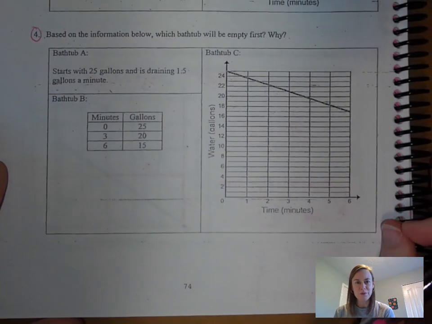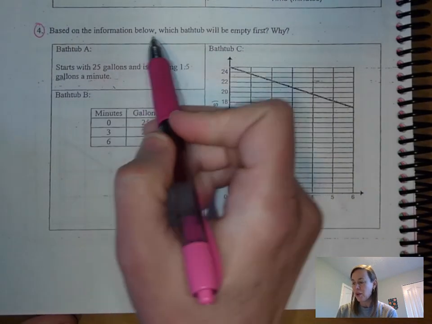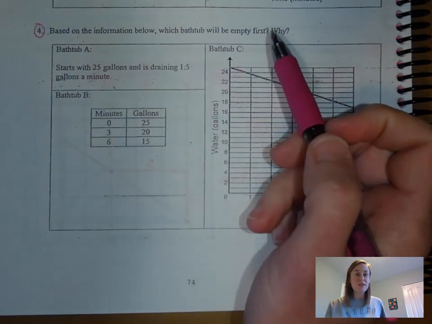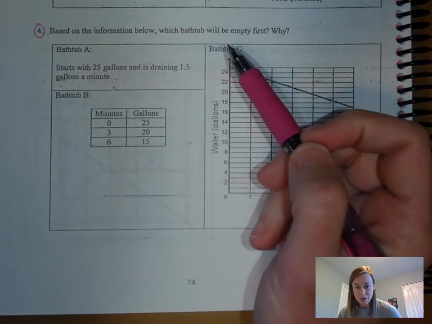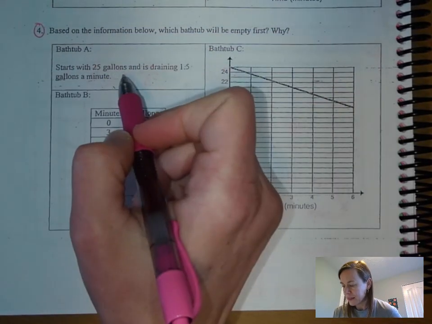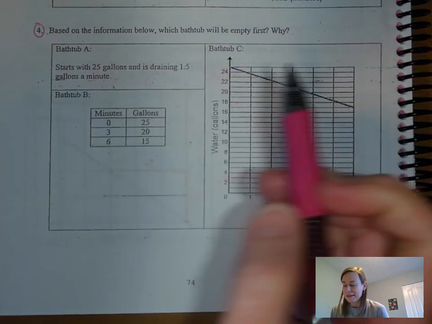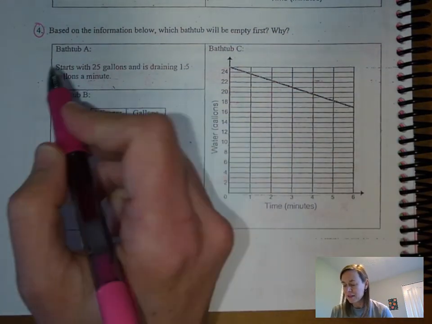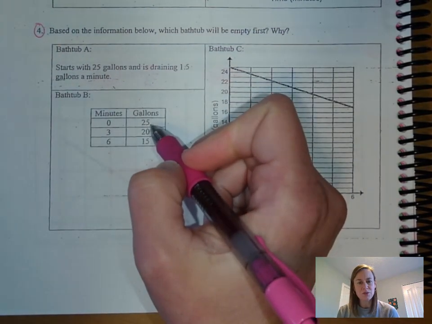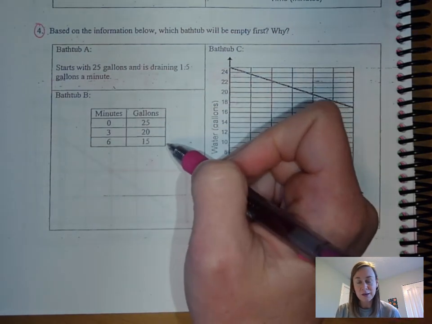Alrighty, so problem number 4, we've got this bathtub. It says, based on the information below, which bathtub will empty first and why? Okay, let's read it. Once again, we're going to be using unit rates. So for bathtub A, it starts with 25 gallons and it's draining 1.5 gallons a minute. Now let's look at the chart for bathtub B. At 0 minutes, it has 25 gallons, so it sounds like it starts at 25 gallons also. We'll figure out the rest of this later.